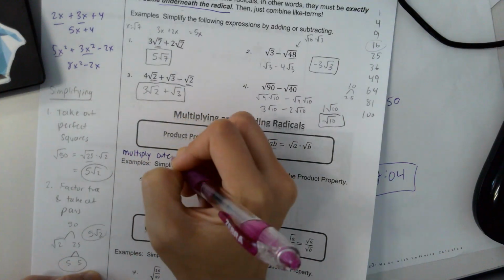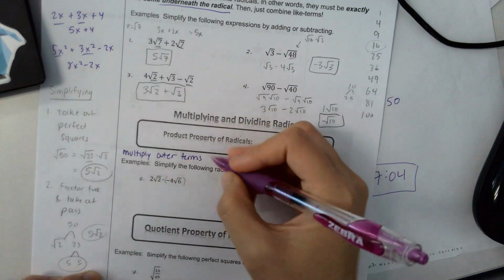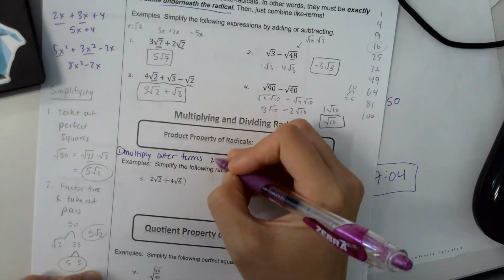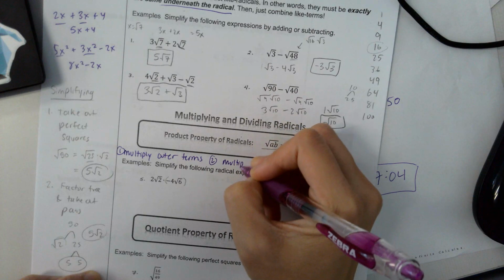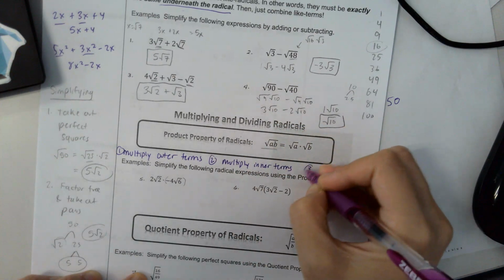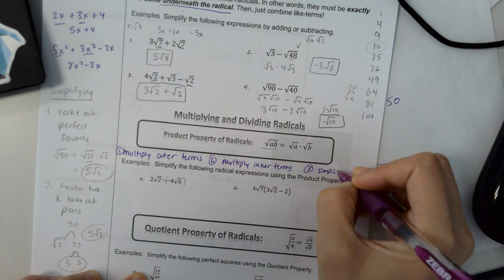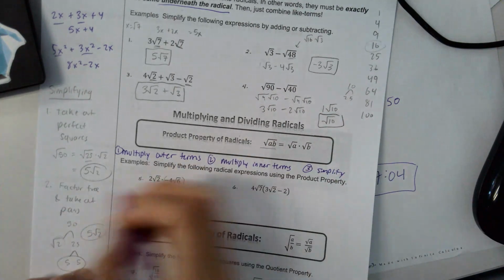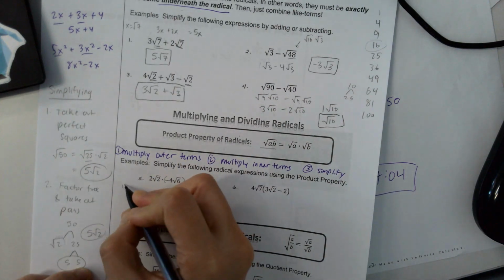Multiply outer terms. So that's step 1. Step 2, multiply inner terms. And then step 3, simplify. Okay, so let's do step 1. We're going to multiply outer terms.